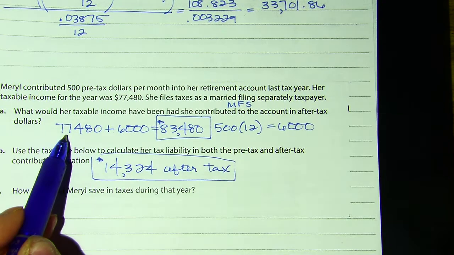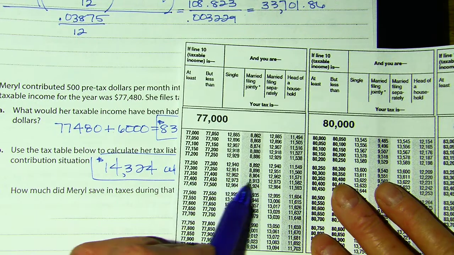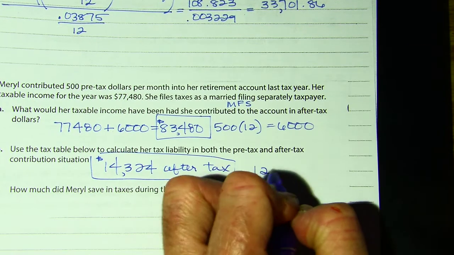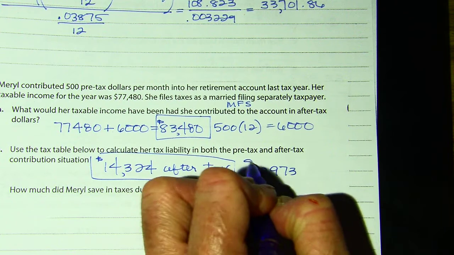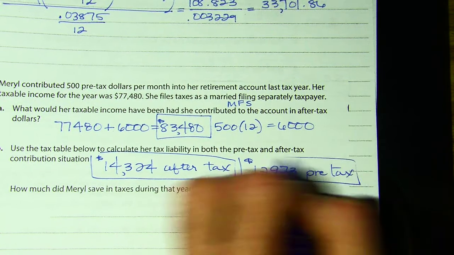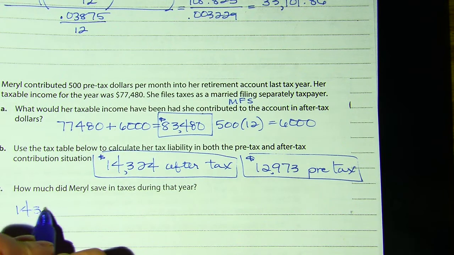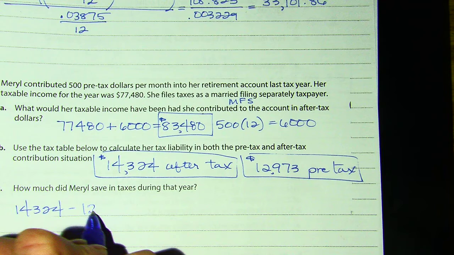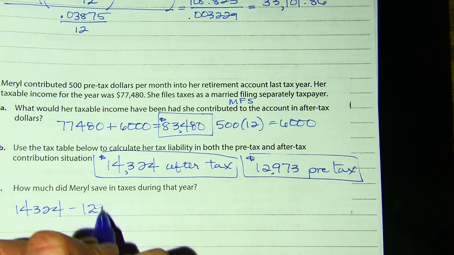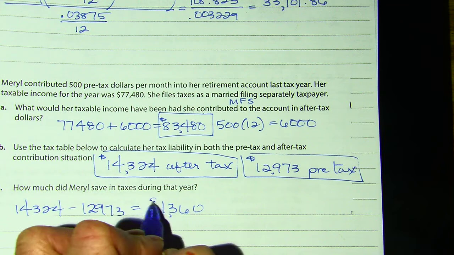If she had only done $77,480, $12,973 is pre. So how much did she save? You would subtract. So $14,324 minus $12,973, and she saved $1,360.